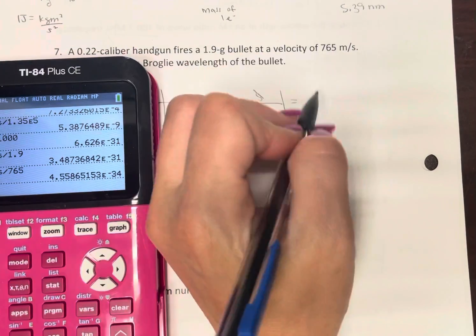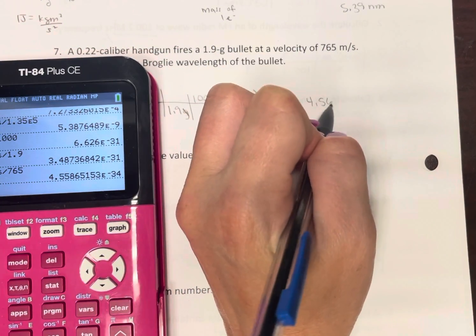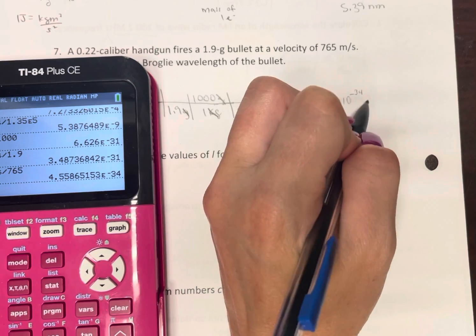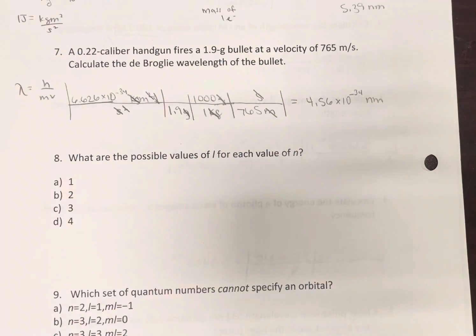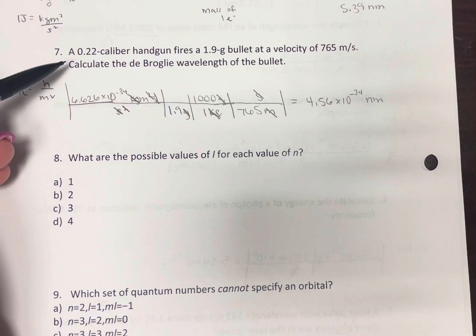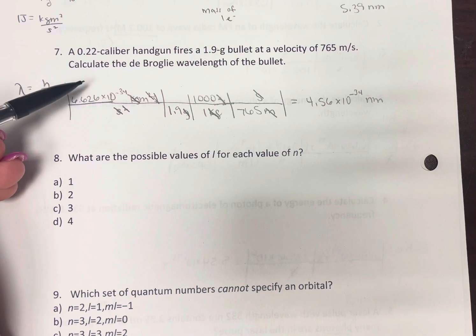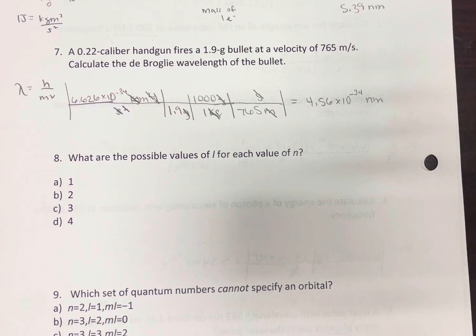So this gives 4.56 times 10 to the negative 34 meters. Now, if you look on your big electromagnetic spectrum, you're going to go, yeah, it's not really on there. So a bullet does not really have any considerable wave nature that we need to be considering.